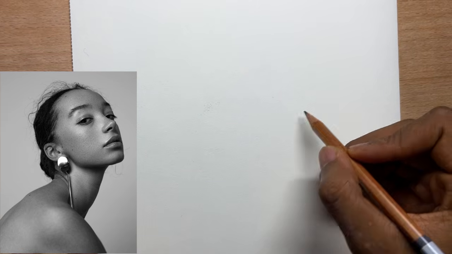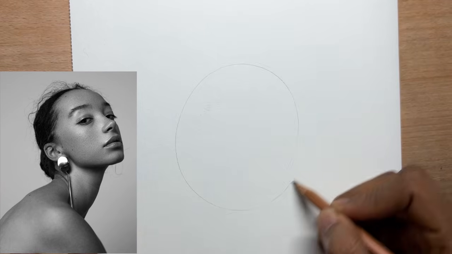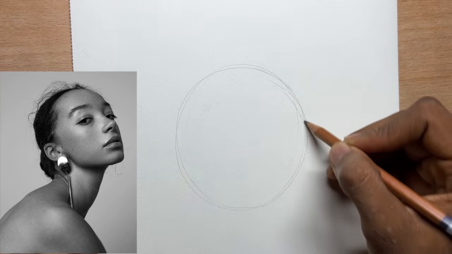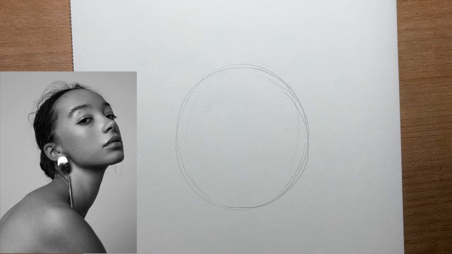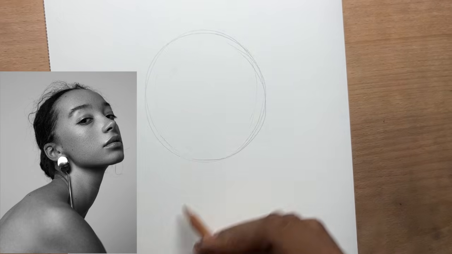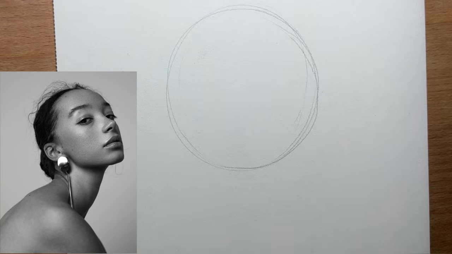Now I'm gonna start with the circle. The circle is for the top of the head, it's for the cranium. The placement of the circle on the paper is important. Do not place it in the middle because you need to draw the rest of the body. This is composition. It's just to make sure everything fits on the paper. Composition is really important when it comes to conveying the expression of the character, the reference you are drawing.